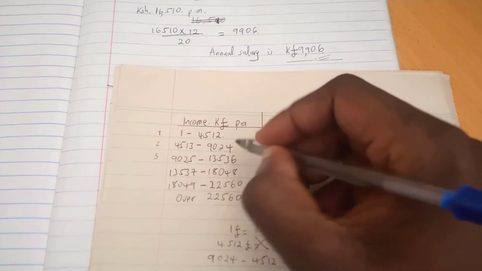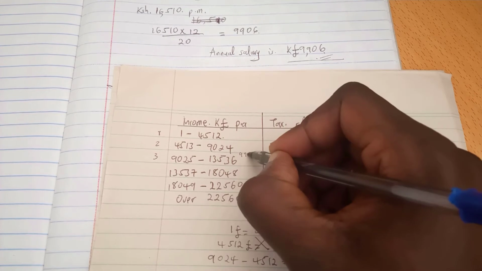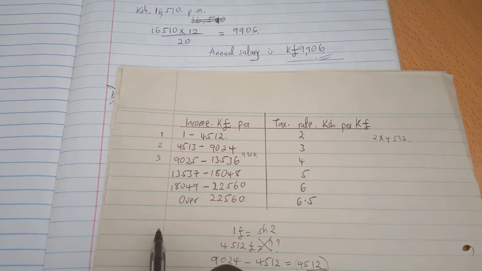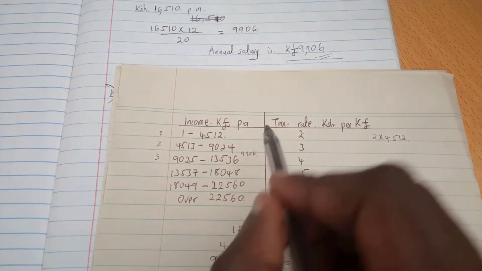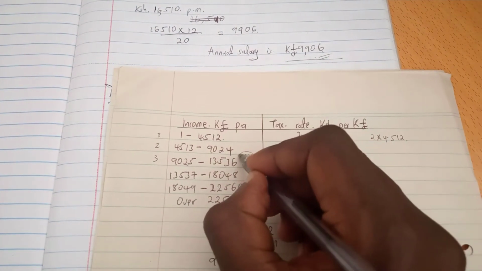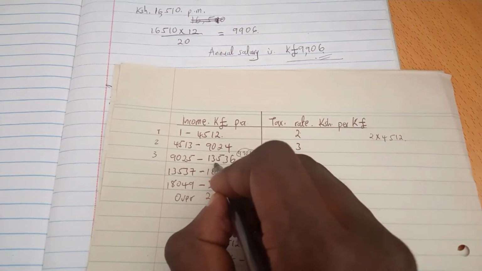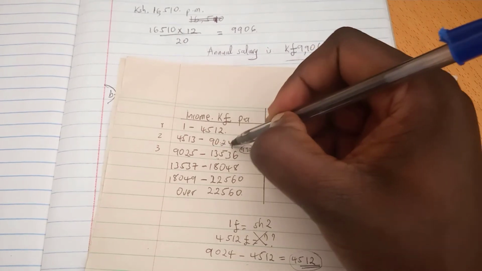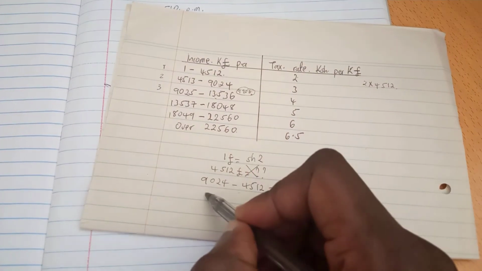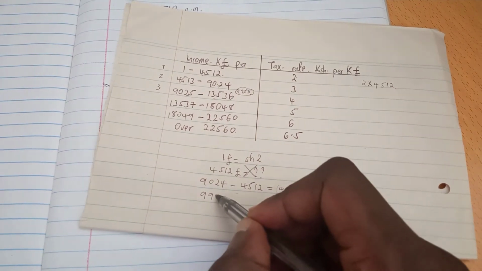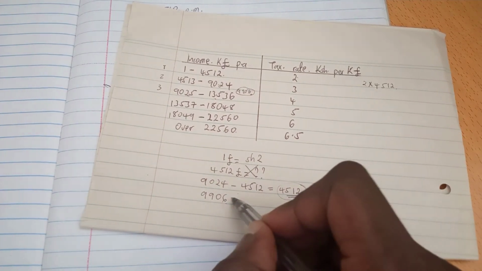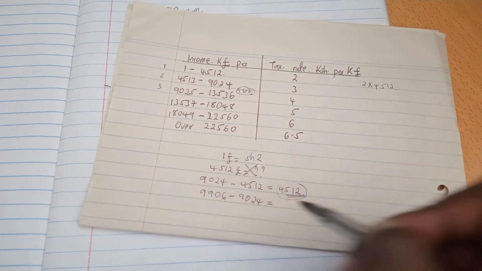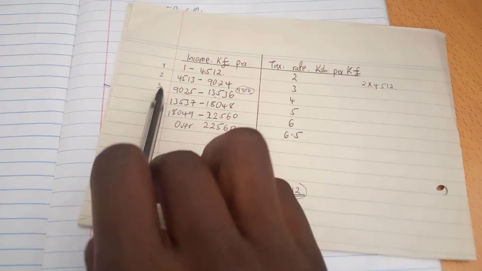Therefore, the income is 9,906. It is found in the third row. It therefore means we need to get what amount of this is found in the third row. So we'll have to take this 9,906 and subtract 90.24. What will lie in the third row?